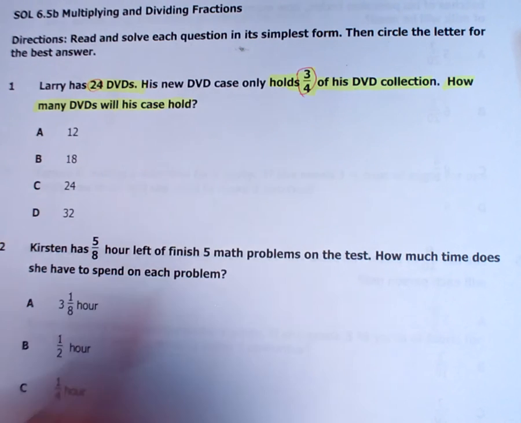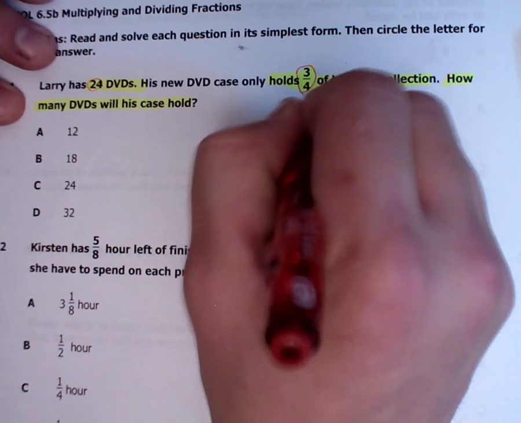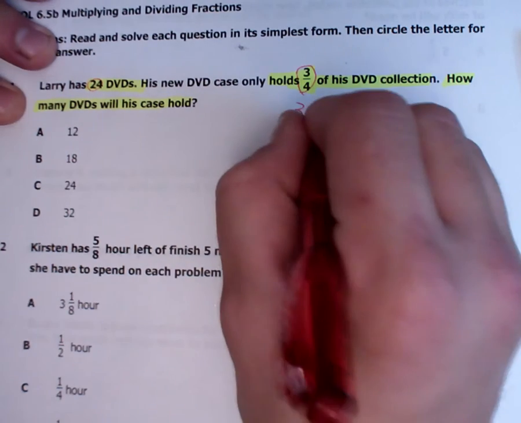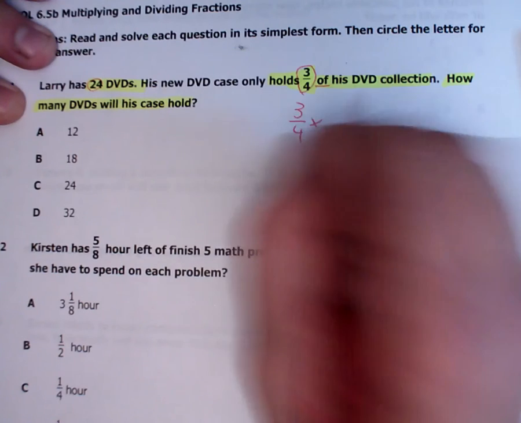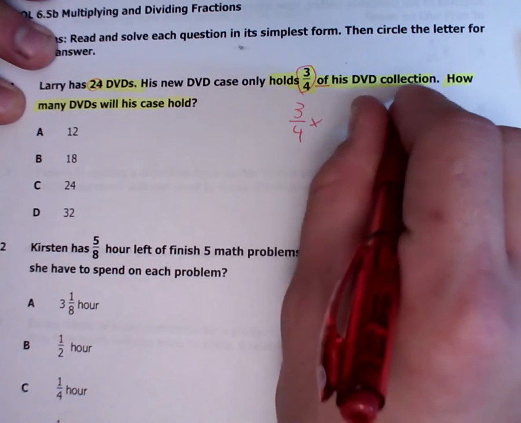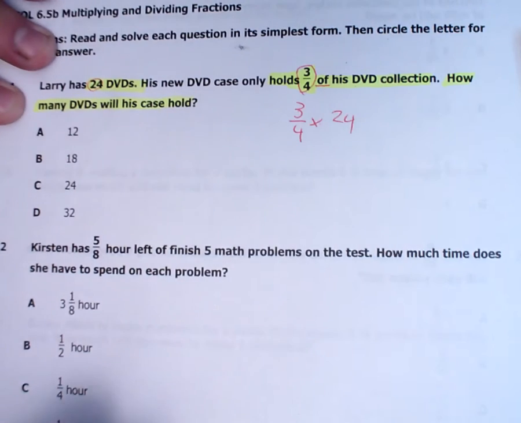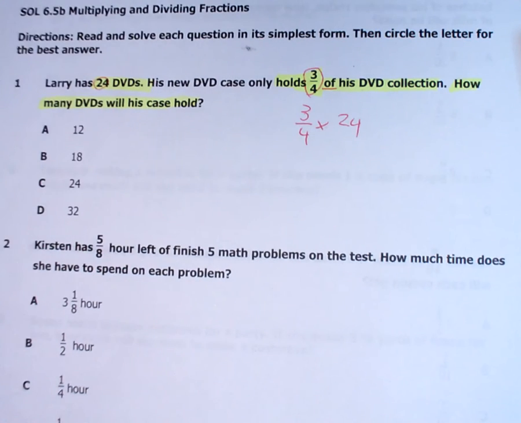24. So 3/4. What did I say of means? Multiply. So of means multiply. So 3/4 of his DVD collection. Well, his DVD collection is 24 DVDs. There you go. He just gave you the whole problem right there in that first sentence. 3/4 of 24. That means times. All right.